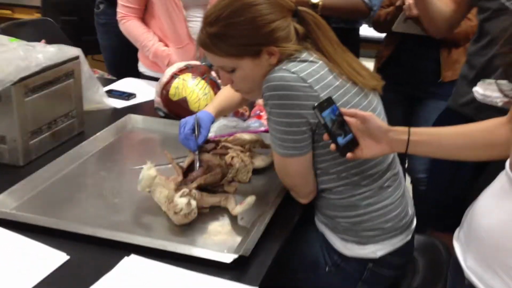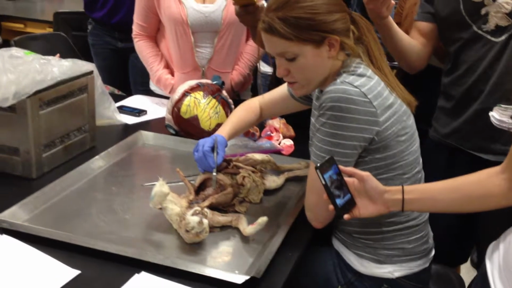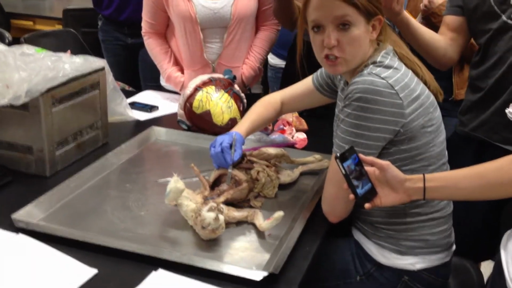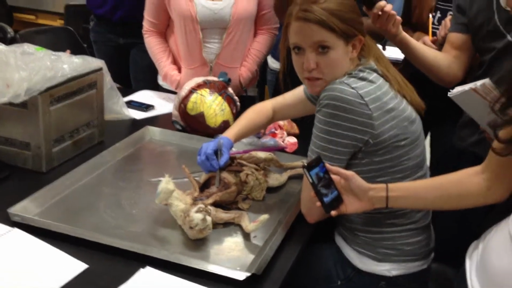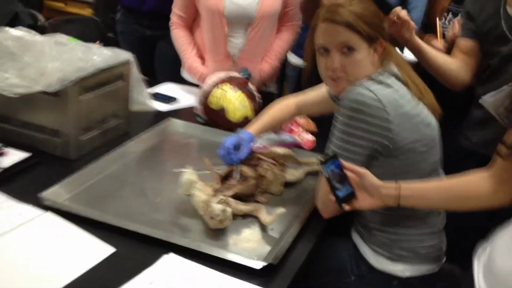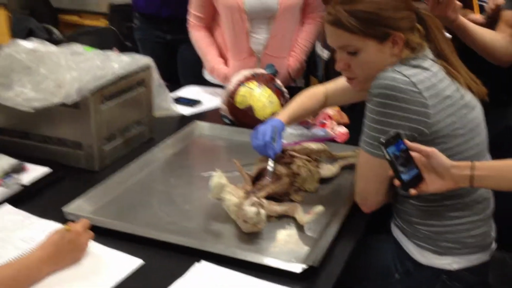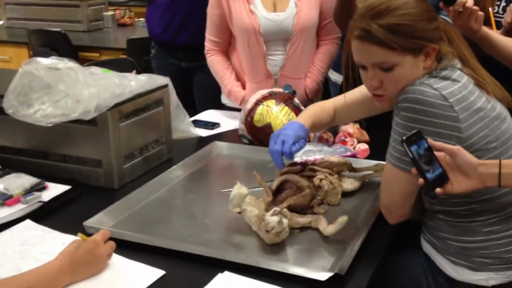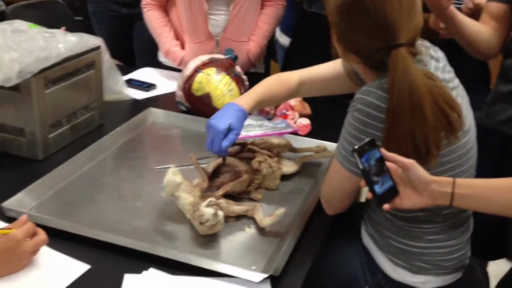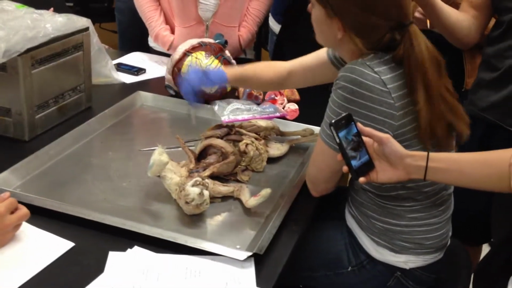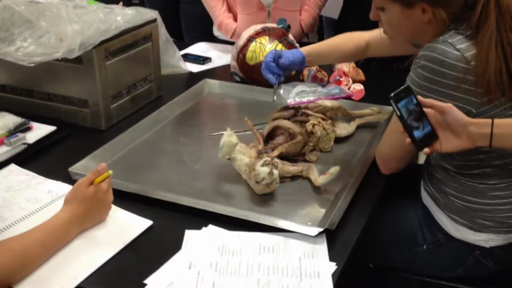If you look on the front of my heart here, there's a little red artery going across. See that? This is your coronary artery. The heart itself needs blood because it's got to contract, so we've got to get nutrients there for it to do so. The coronary artery is actually the first branch off of the aorta. It's before it really even leaves the heart. It pops right off and then gives blood to the heart.